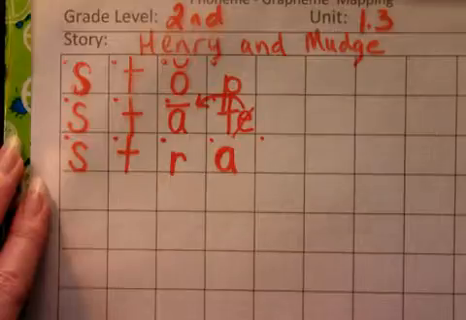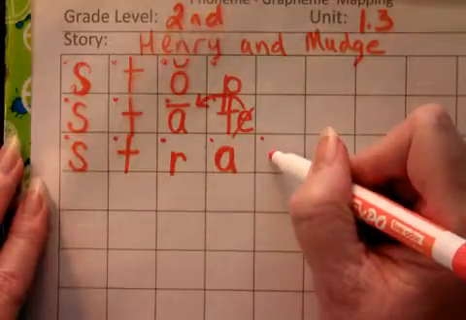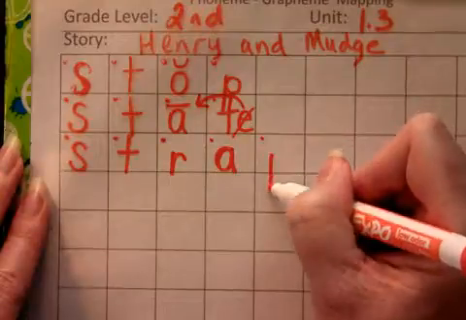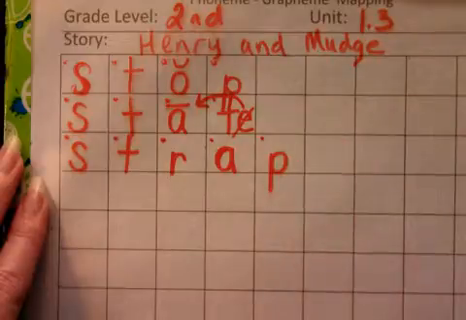The next sound is P. My lips are closed, so that's the P. The line is first. Under the writing line, come up and put the bubble sitting on top of the writing line.